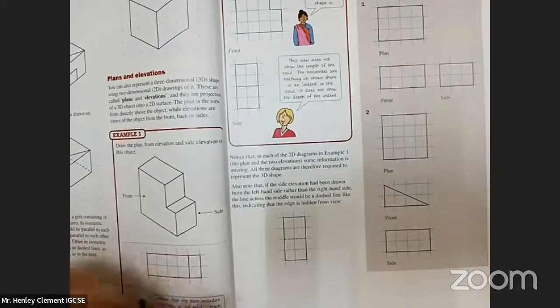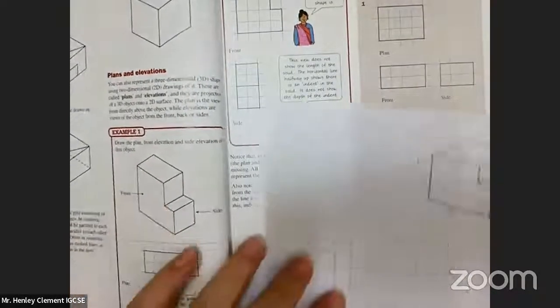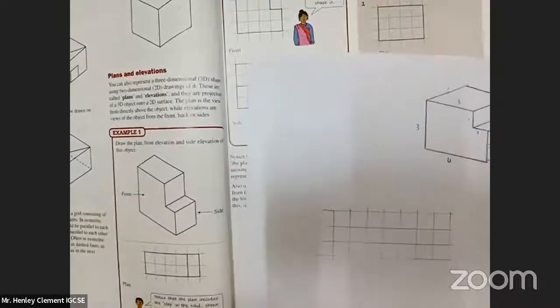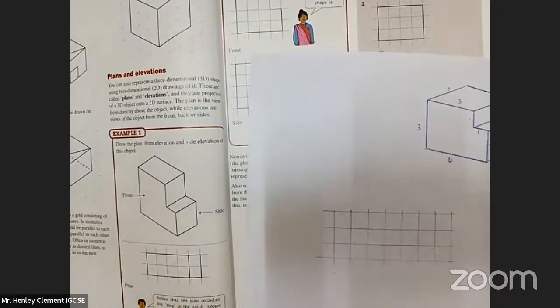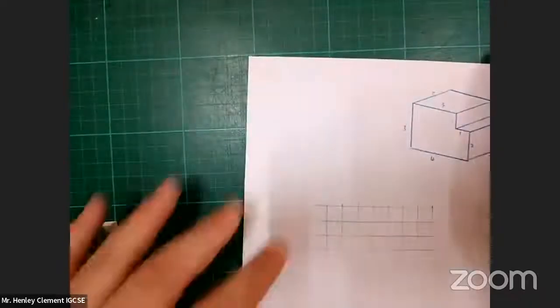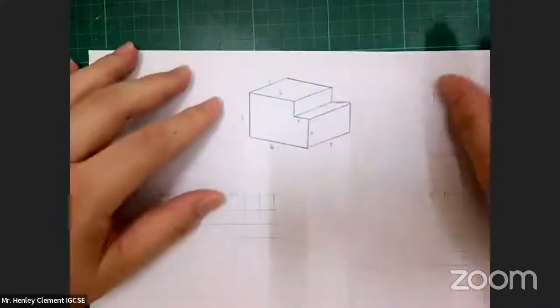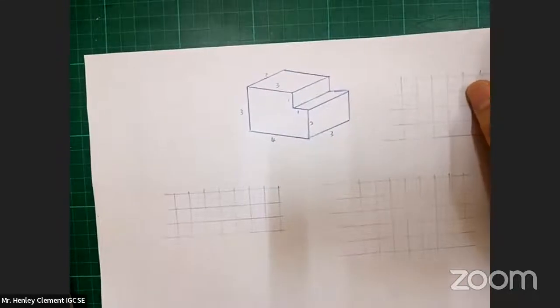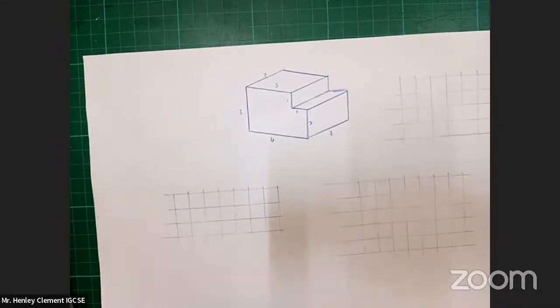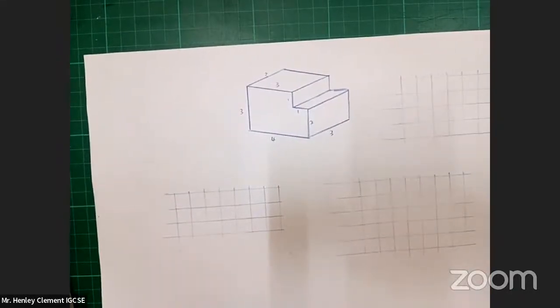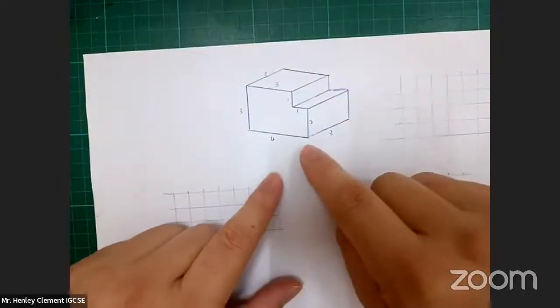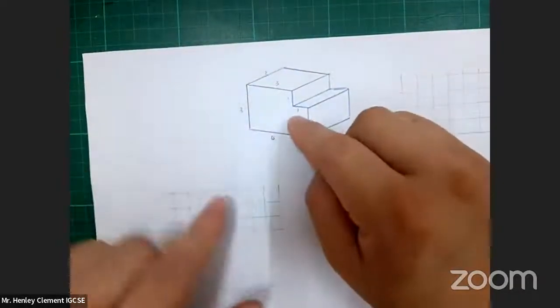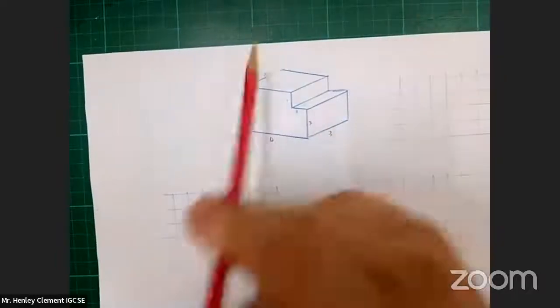So I give you an example of this one. You will have to try for this. For example, I do other measurement from the books. If this is a plan, so this is from this view.